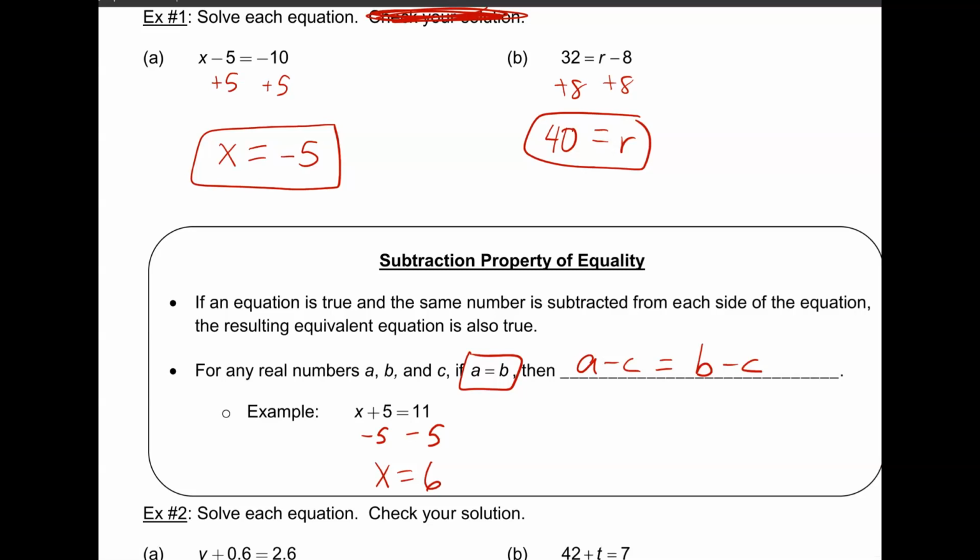So x equals 6. And of course, if you were going to check it, I'm just going to check the one example to show you. So I have 6 plus 5 equals 11. Well, 11 equals 11. It works out. Beautiful.